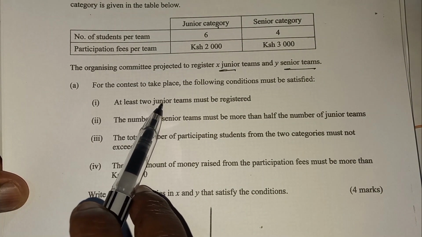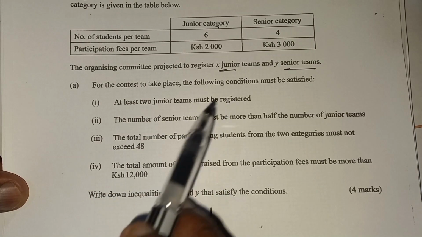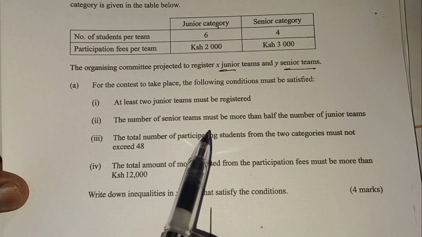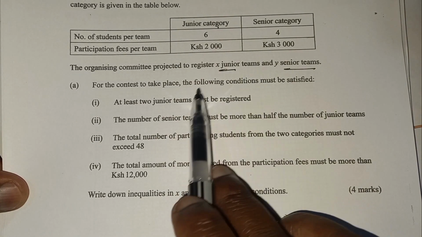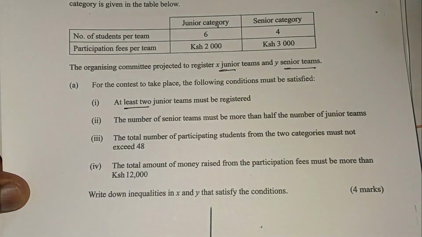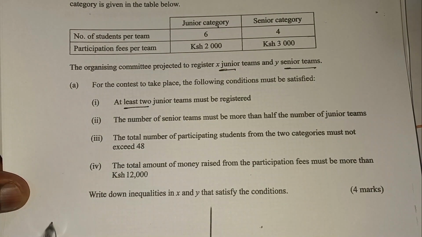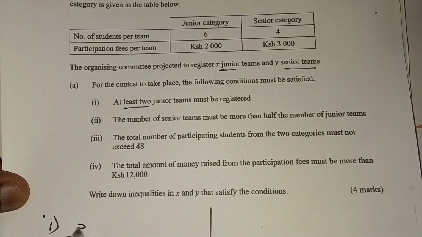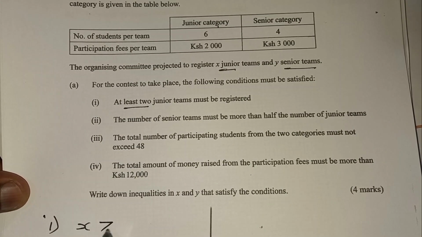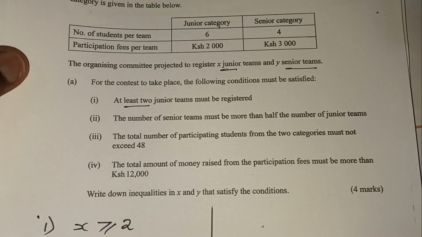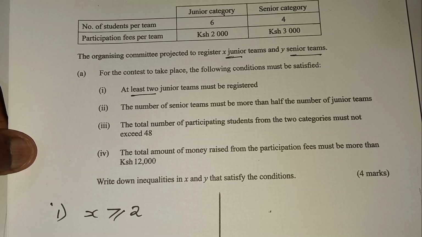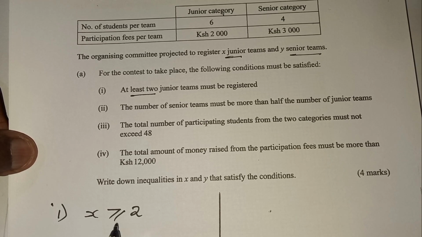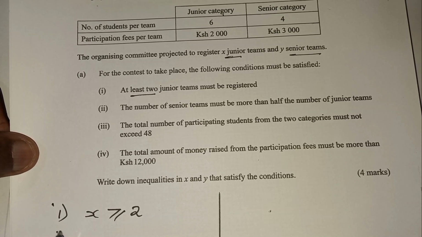At least 2 junior teams must be registered, given that there are X junior teams. So at least 2 means that the junior teams, which is X, should be greater than or equal to 2. That is what we mean by at least 2: 2 or more teams must be registered. So X is greater than or equal to 2. Let's go to the second inequality.